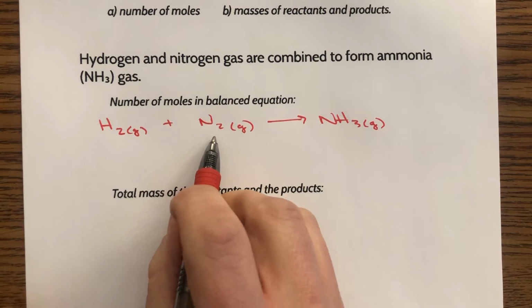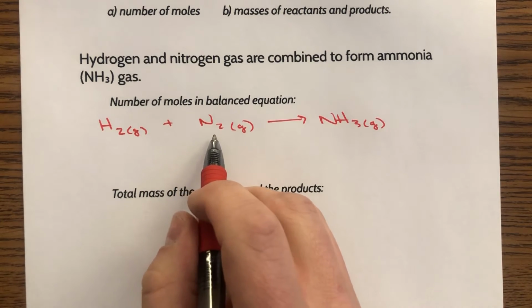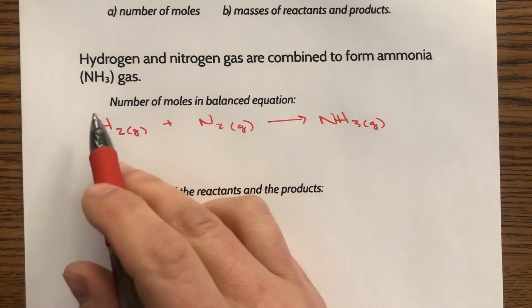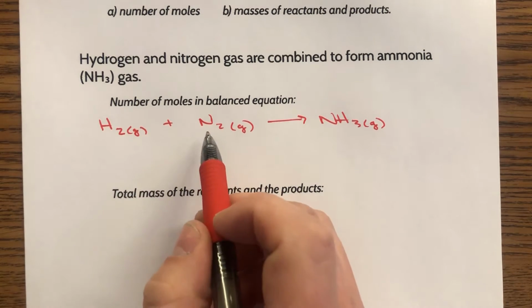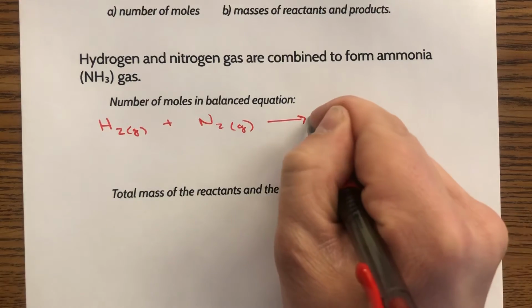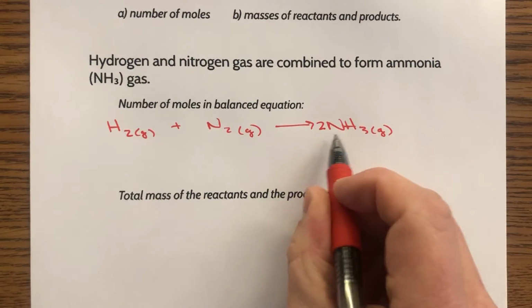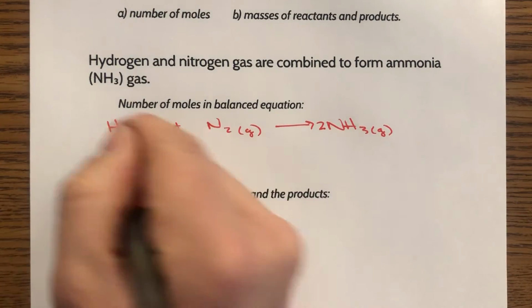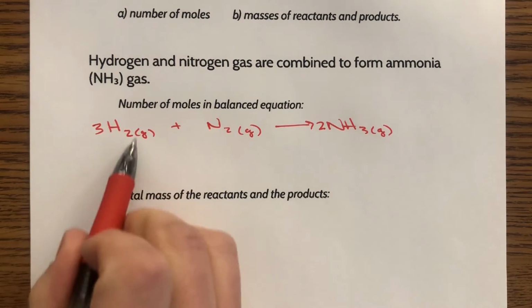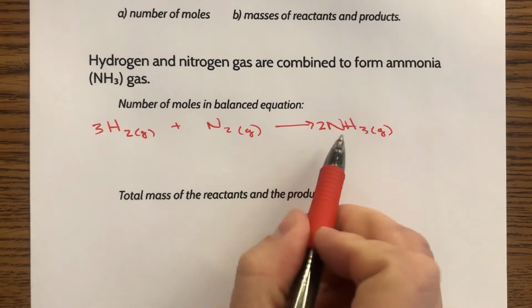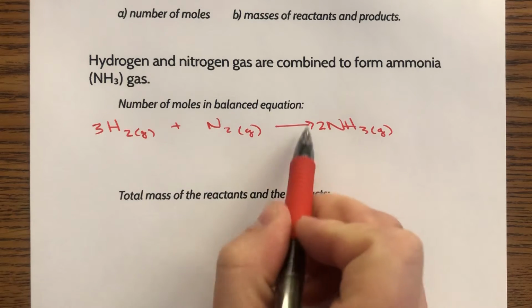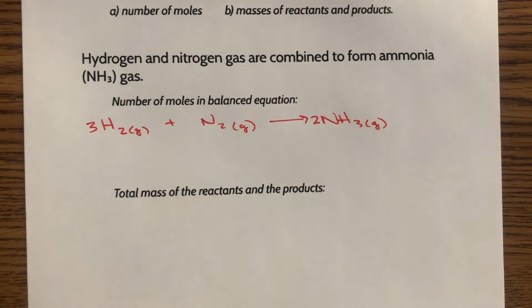So let's start with the most left atom, and that's nitrogen. Hydrogen's kind of the exception. We always do hydrogen last. So let's do nitrogen first. We have 2 and 1, so let's add a coefficient of 2. Now we have 2 nitrogens and 6 hydrogens. Let's add a coefficient of 3 to get 6. So we have 6 hydrogens, 6 hydrogens, 2 nitrogens and 2 nitrogens. So this is now balanced. This is a skill you should have learned in the last chapter.